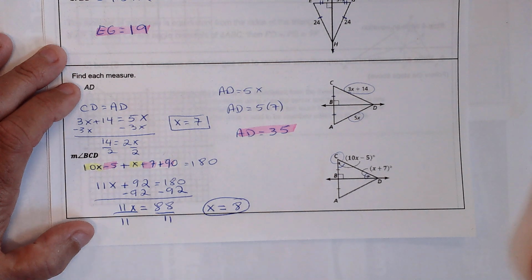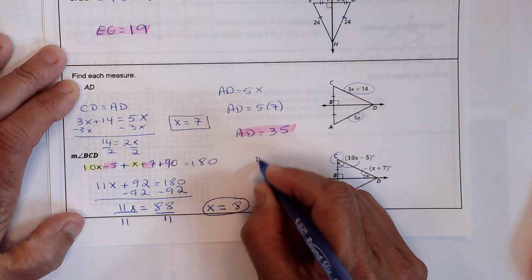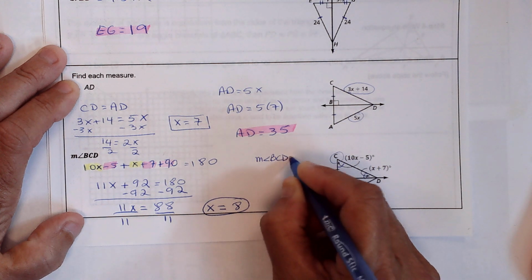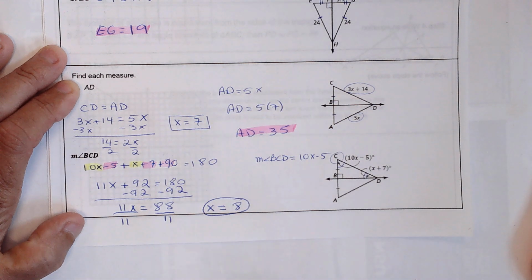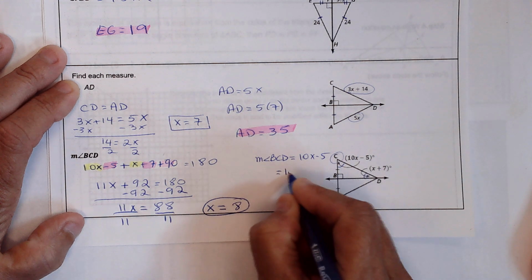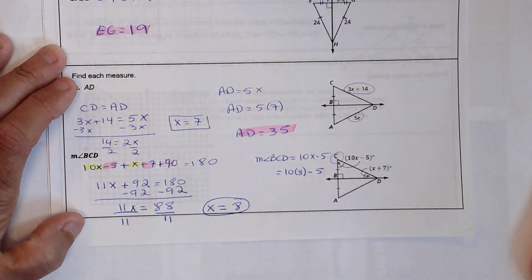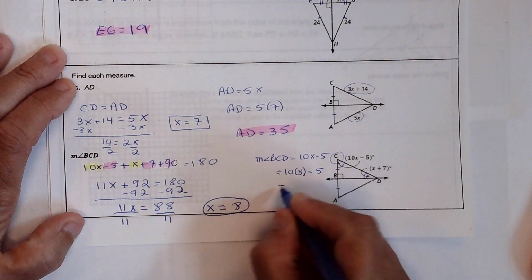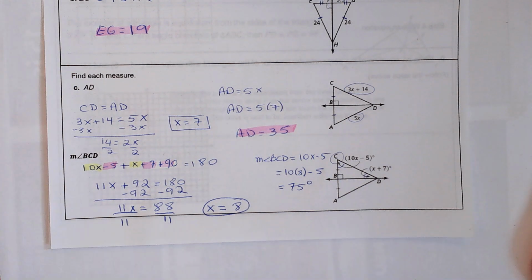So that is x, but now I'm looking for the angle BCD. So the measure of angle BCD equals 10x minus 5. So we substitute, we get 10 times 8 minus 5. So that is equal to 75 degrees.